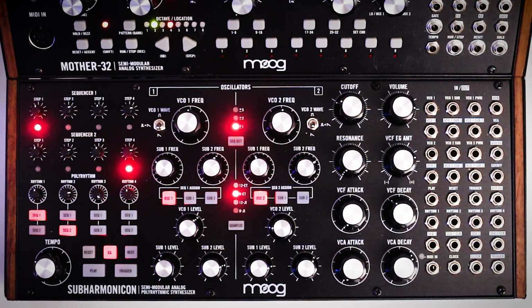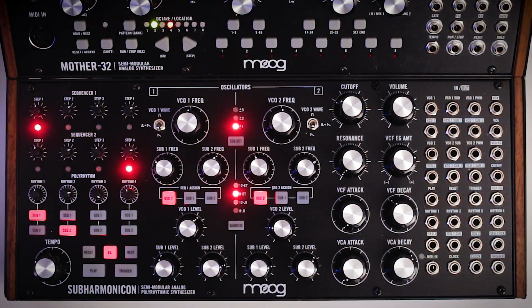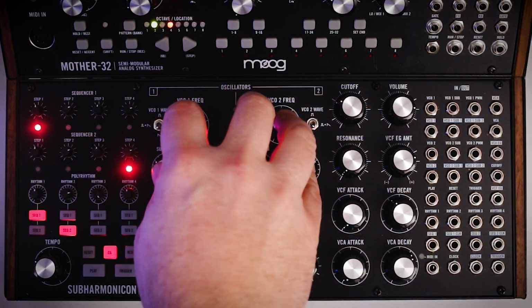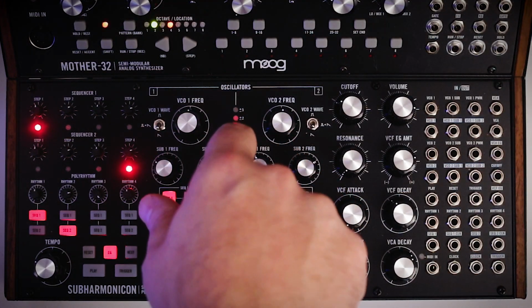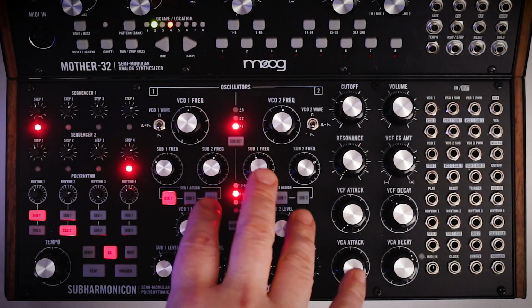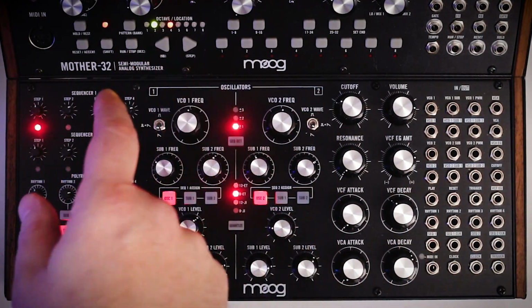In this video, I'm going to cover the signal overview and the different parts of the subharmonicon. The oscillator section is right here in the middle. This sequence octave button and the lights that are associated with it are not a part of the oscillator section and don't have any effect on the oscillators. They're more a part of the sequencers.